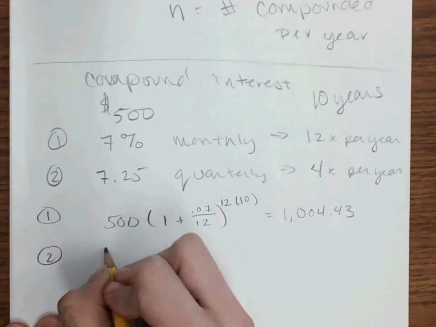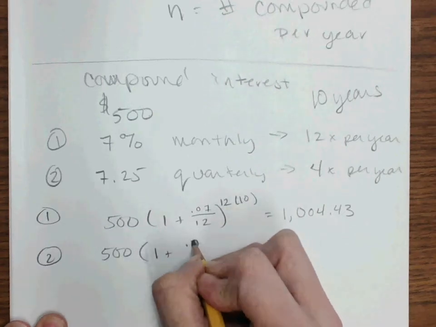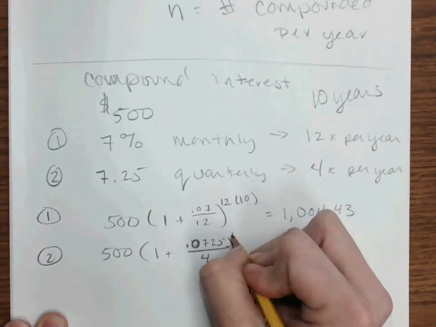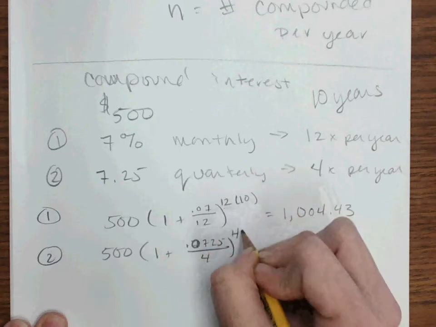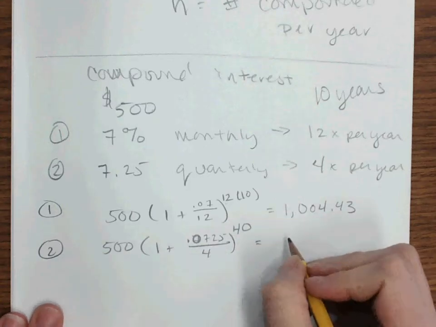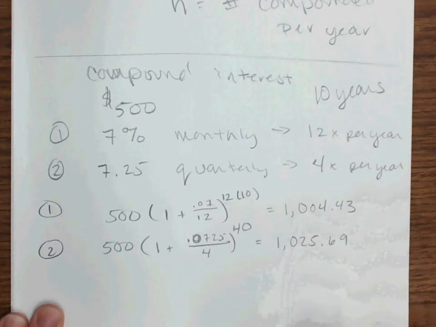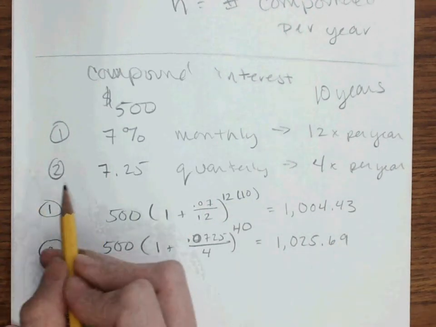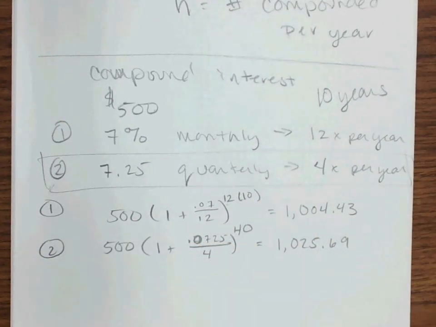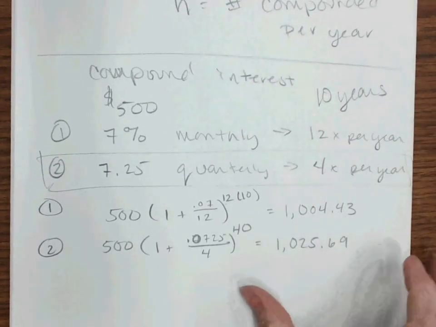The second situation is very similar, except she's going to have a slightly higher interest rate, so 0.0725, but it's only going to compound 4 times per year, which means it's not going to happen 120 times. It's only going to happen 40 times over those 10 years. And if you plug this into a calculator, you get $1,025.69. So in this case, the second situation is going to be the one that gives her more money. That's not always the case. Sometimes the ones that just compound more often are the better. It just depends on what that interest rate is. Okay?